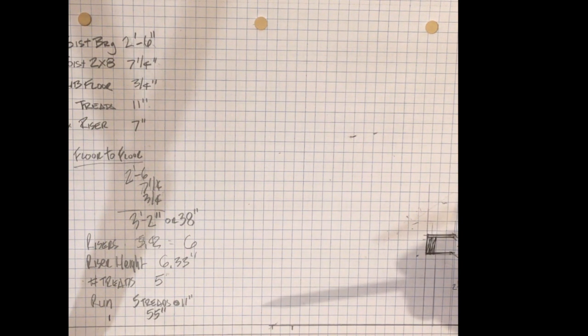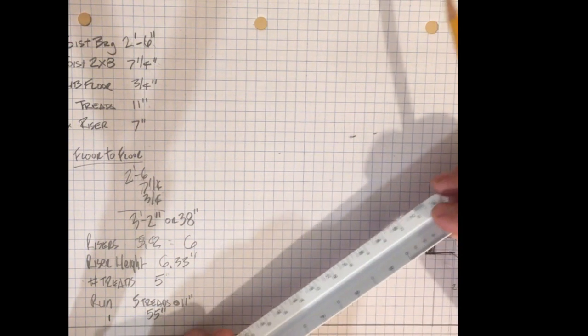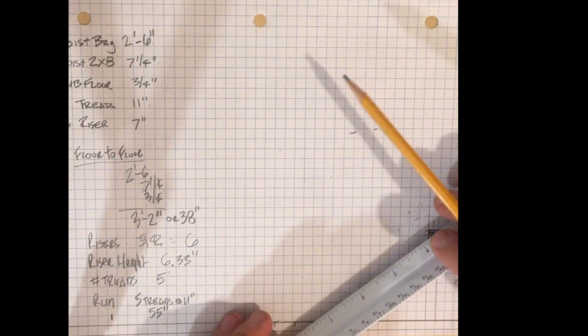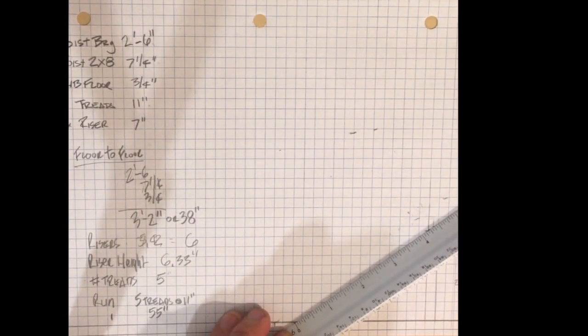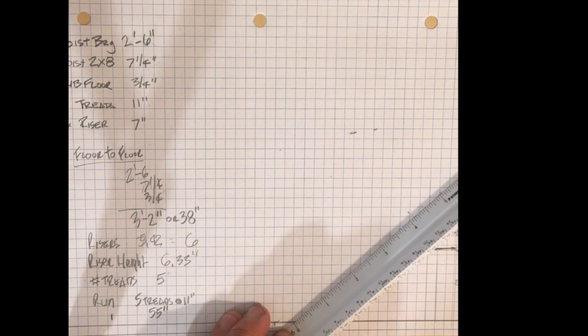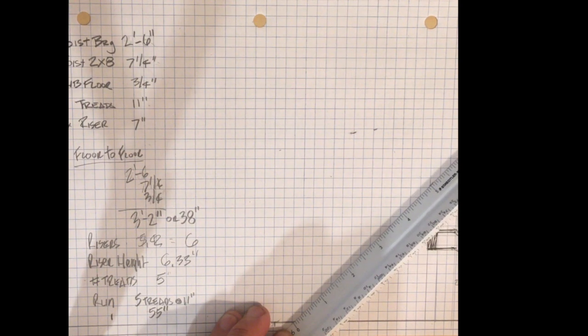So in this example, I've got 5 treads at 11 inches. So if I just go to a part of my scale, and for this one, I'm just going to use the 1-inch scale. I'm going to line my 5. Here, actually, I'm going to put it this way. I'm going to lay my 0 at the bottom so we can see that better. And I'm going to keep that 0 right on that point, at that 55-inch point. I'm just going to rotate it up here.